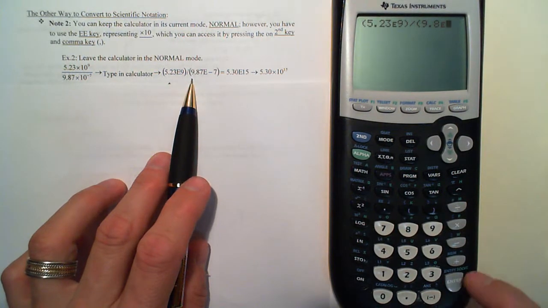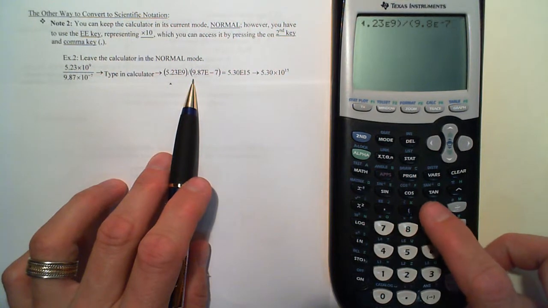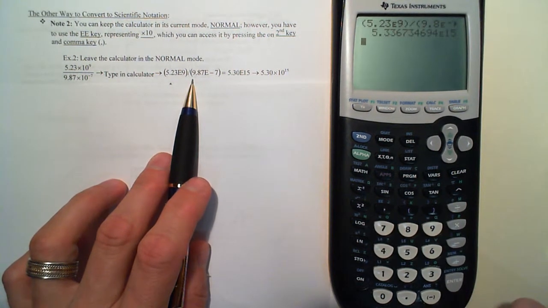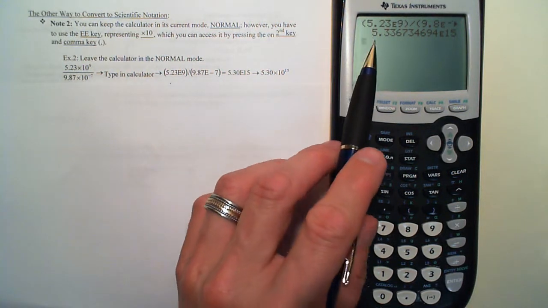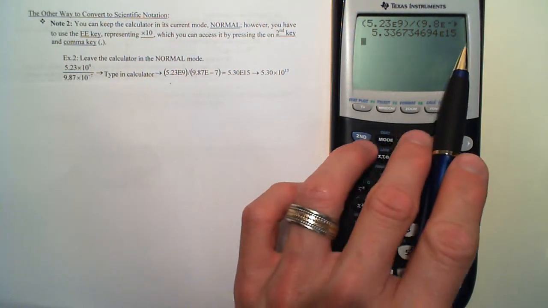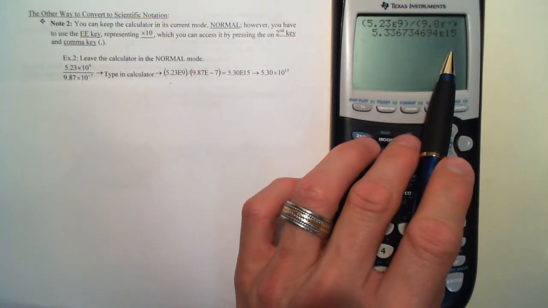Use the negative, not the minus, the negative 7th. Close parentheses. And here's the result. We basically read 5.336, continues on. The important part is E to the 15.